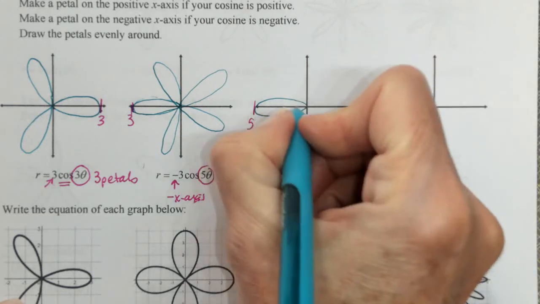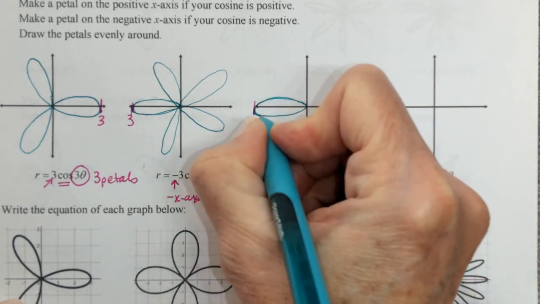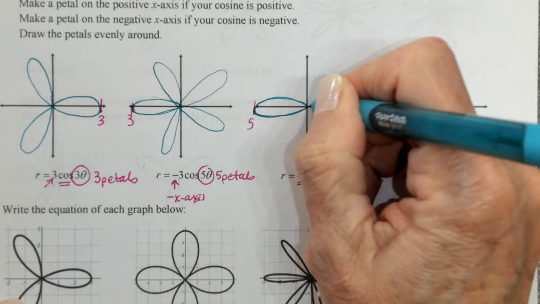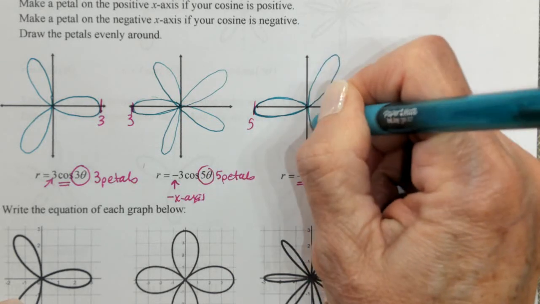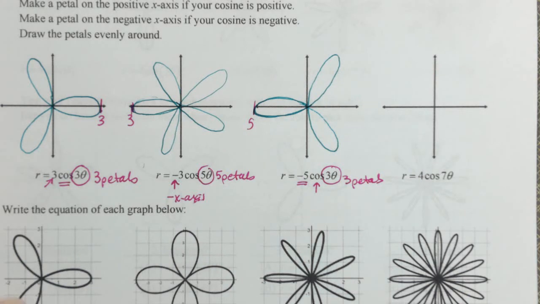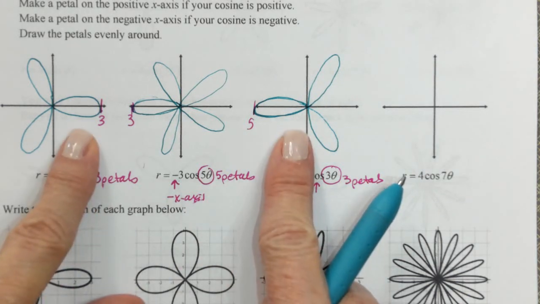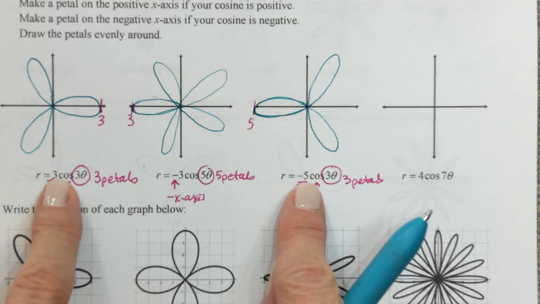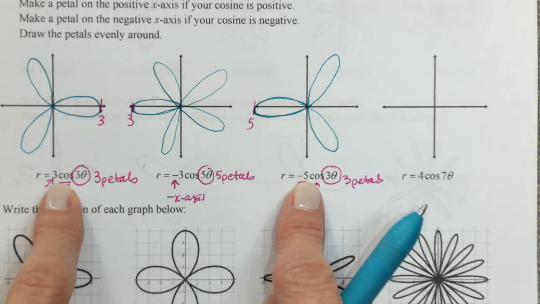Sometimes I find it easier to do the smooth motions. Something like that. So look at how those compare. One was a positive 3 and one was a negative 5.